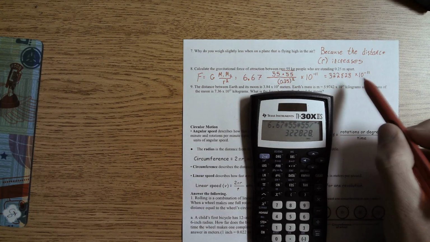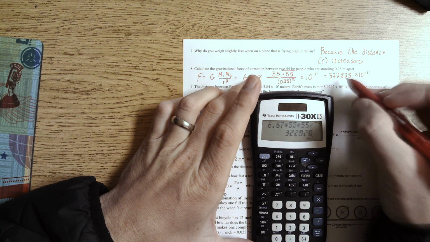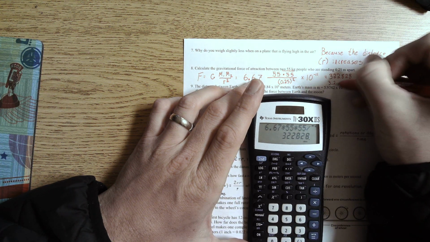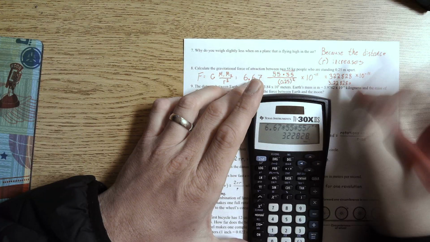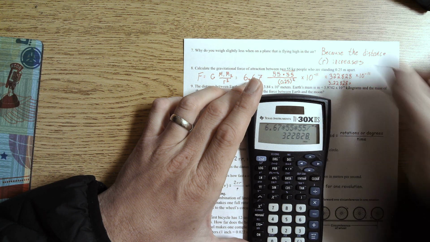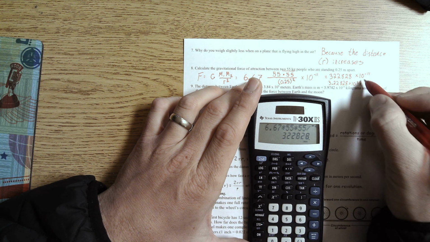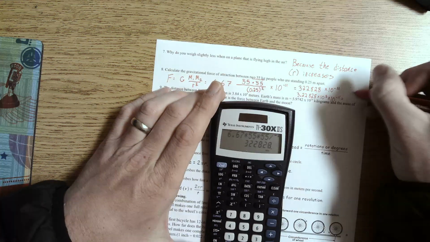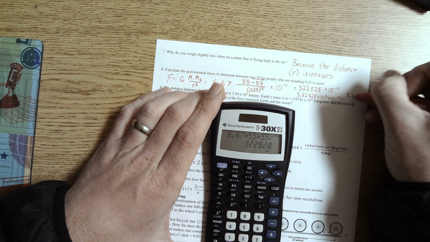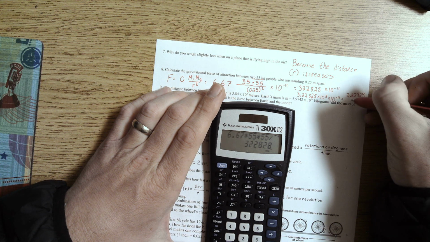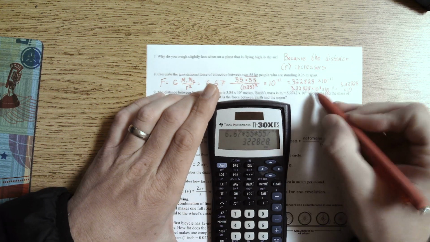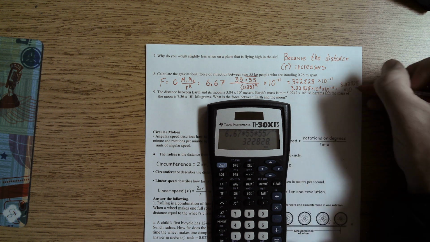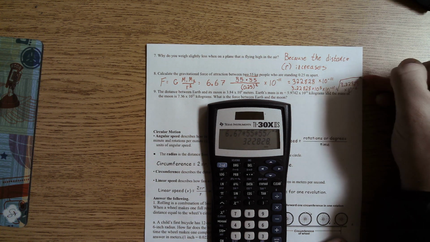I know that there's a way to type it into the calculator, but I am not a professional calculator typer. So what I would do is convert this. If I rewrote this in scientific notation, that's 3.22828 times, well, this one is 1, 2, 3, 4, 5, times 10 to the 5. And we still have the times 10 to the negative 11. And that will give us our answer. Remember, if you're multiplying the same bases, we have 10 to the 5th and 10 to the negative 11th, you add the exponents. 5 minus 11 is negative 6. And this would be our answer right here.